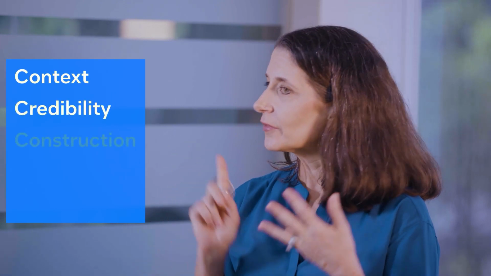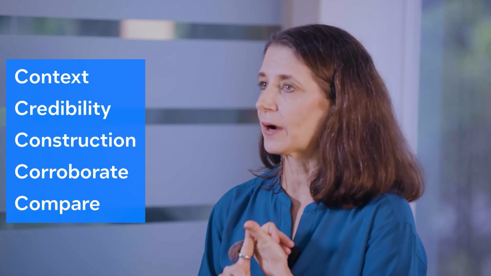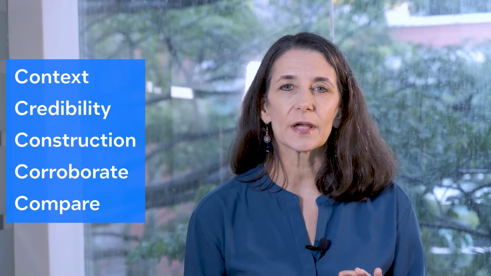So what did you think about the 5 C's? Do you remember what they are? There's content, there's credibility, there's construction, there's corroboration, and there's compare. There were a lot of tips in there about comparing to other websites, checking the content of the website, that you can use to construct classroom discussion with your students about how they can check. Here are a few other tips that you might want to think about.